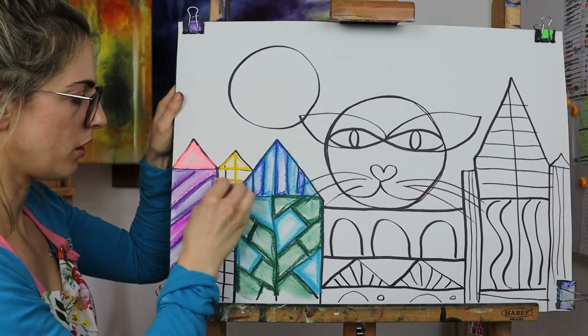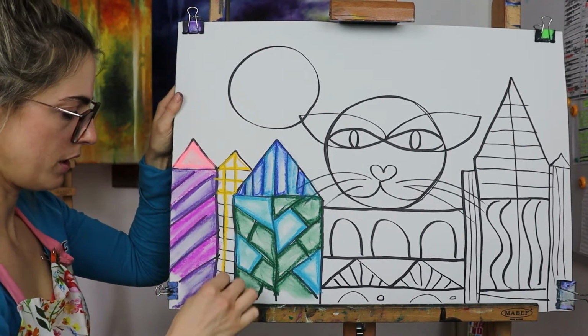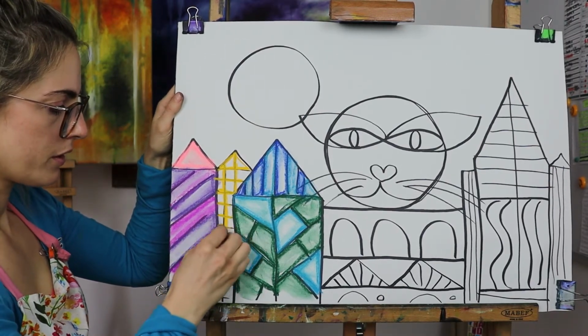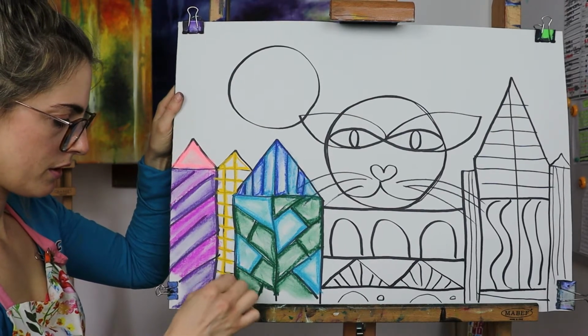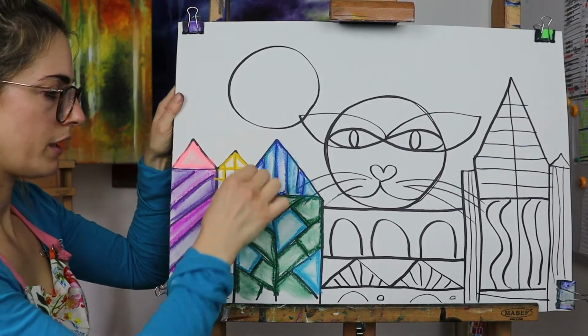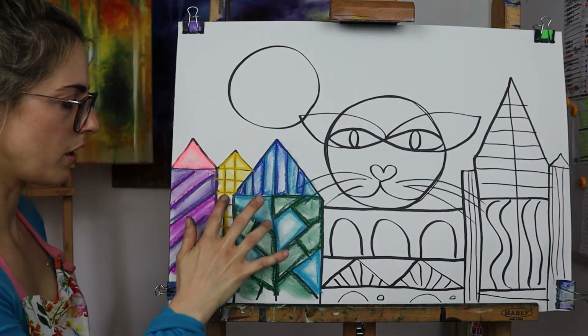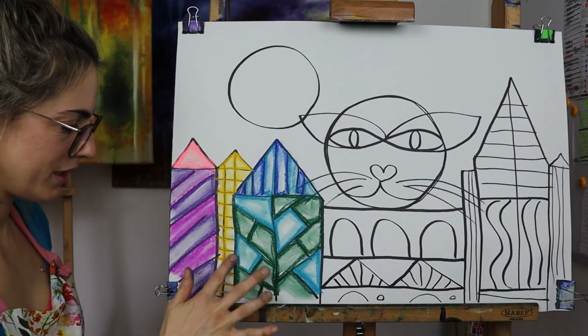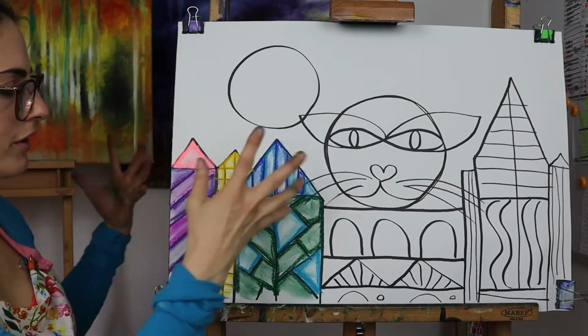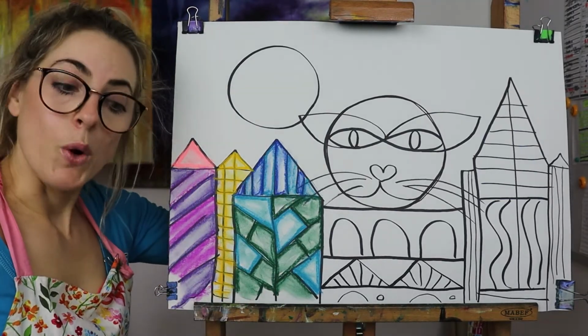If you want the whole thing to be one colour, still colour just the lines. Don't colour inside, because then it just looks nice. It looks really cool if you don't colour the whole thing. Okay, let's go.